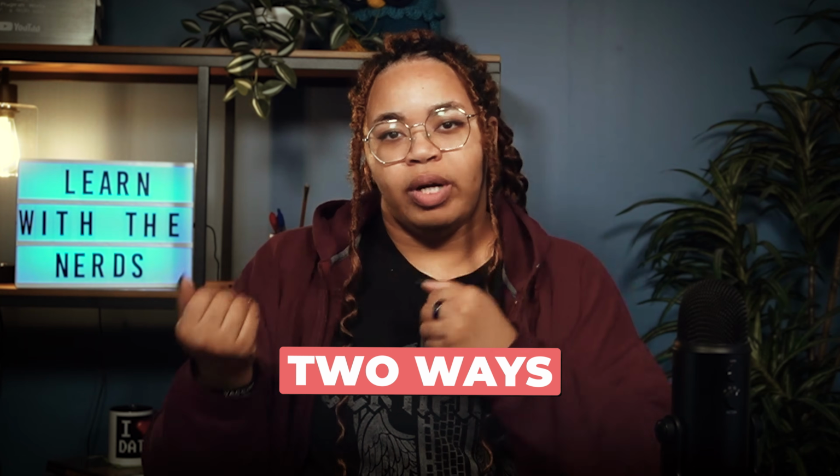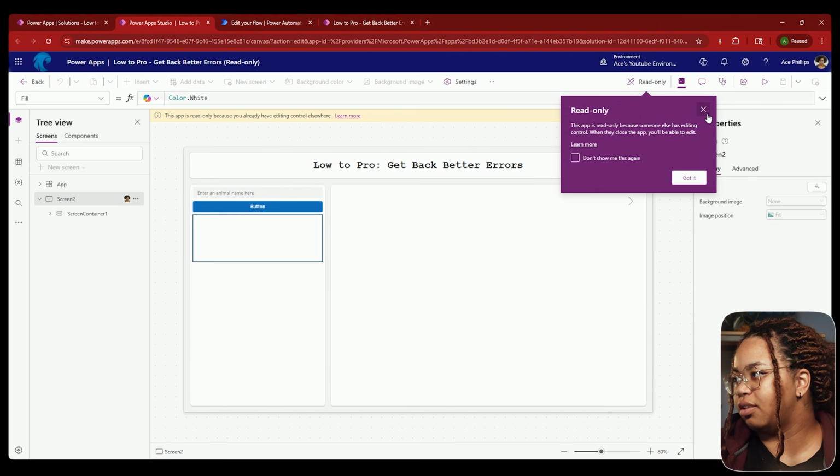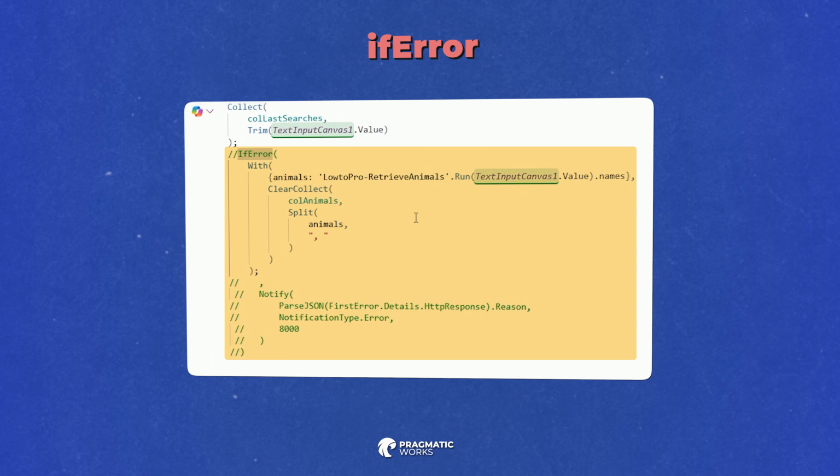Well, there are two ways to handle that. Let's skip all of this. The first thing that we want to do is in our app, we want to make sure that we can actually display an error that matters to the user. We can do that through the IfError function.